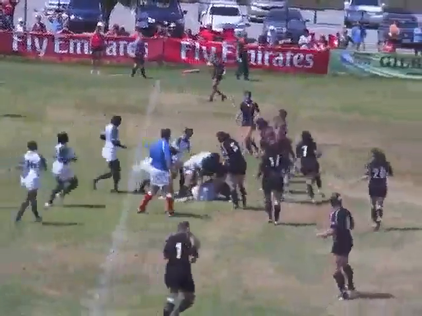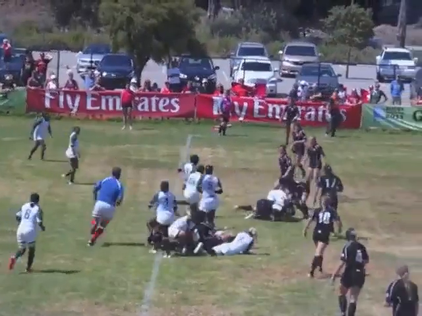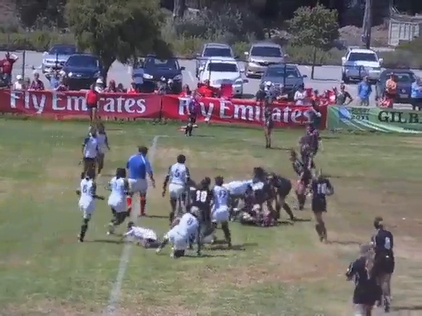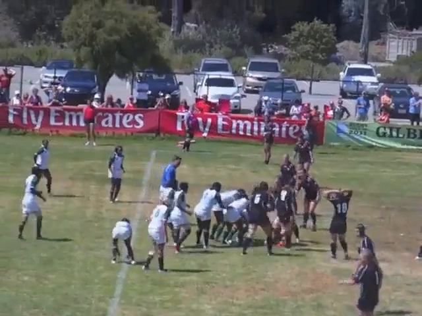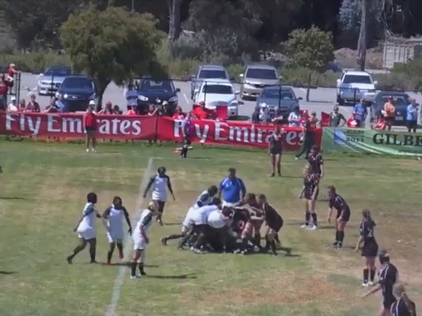Number 12, center crash. South Africa is still working. Canada is counter-rucking, trying to steal that ball back.